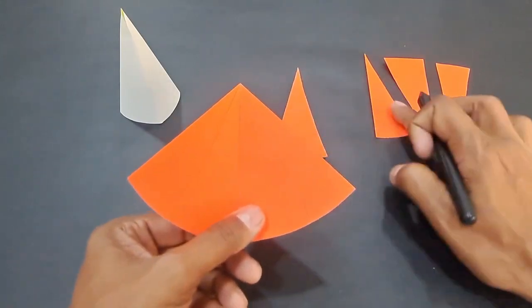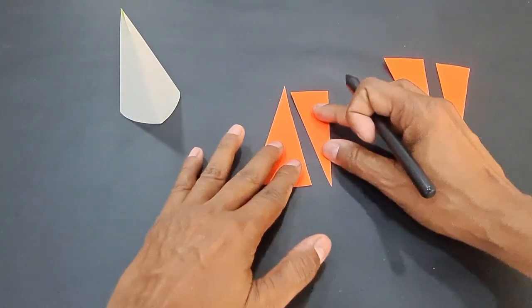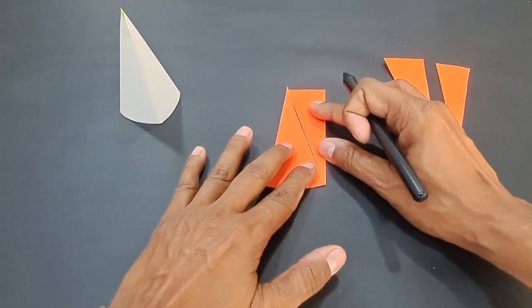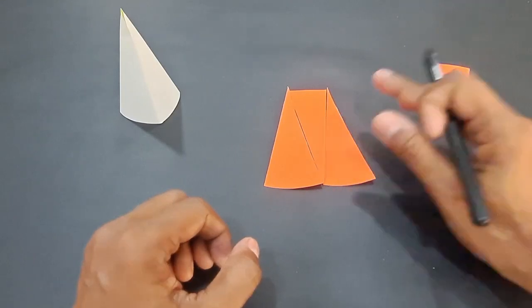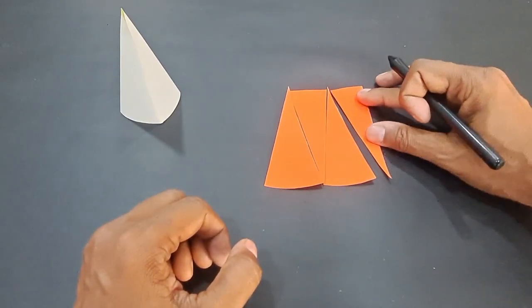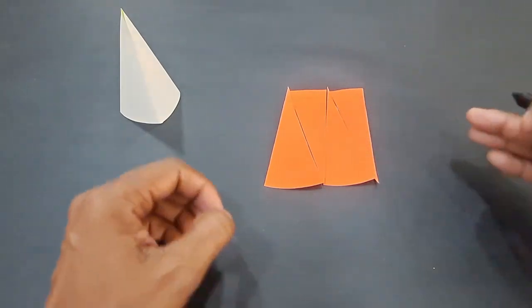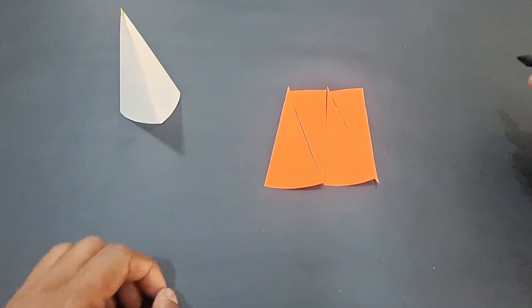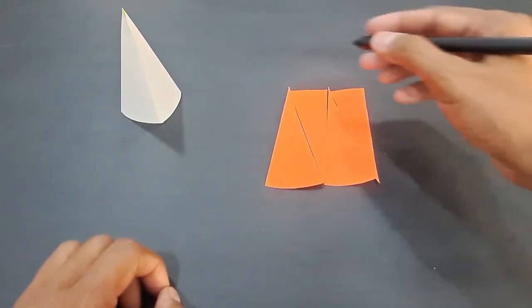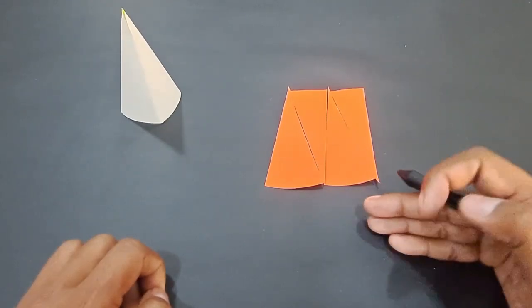When you arrange all these pieces in this form, one of them has to be inverted like this. Keep on arranging all the pieces. I have taken only 4 pieces, that's why the shape is looking like this. But when you take larger number of pieces of the entire circle, this will be more like a parallelogram or very closely resembling a rectangle.